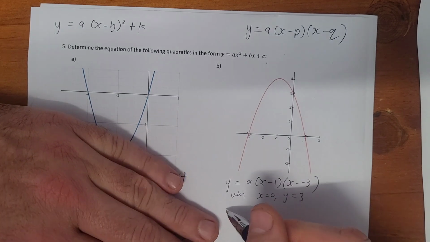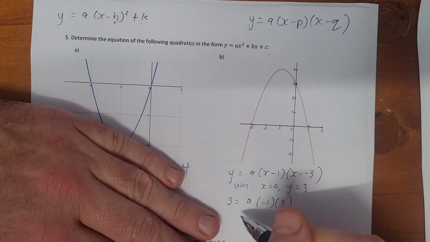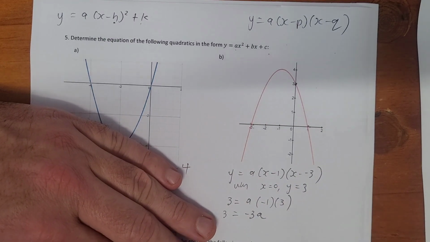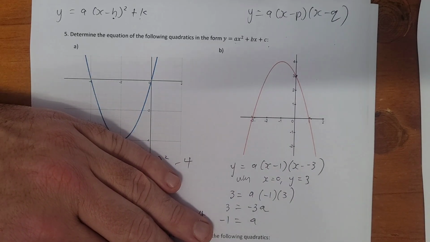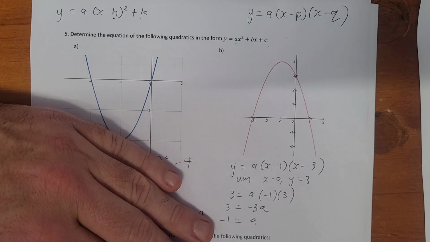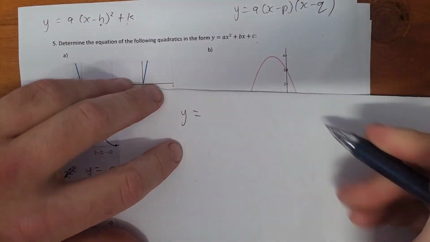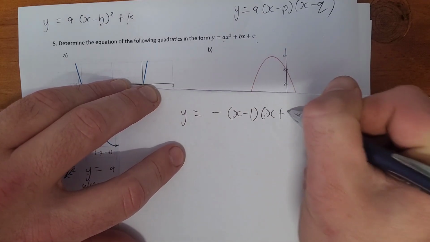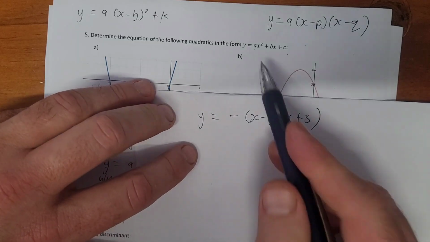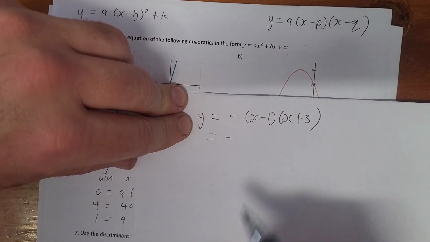So we'll put 3 where the y is, and we'll put 0 where the x is. Okay, so this gives us 3 equals minus 3 times a. So we divide both sides by minus 3 to get a is negative 1. Now, if we're going to fully expand this one, what we're going to use here is FOIL. We have the equation of this quadratic is minus 1, x take 1, x plus 3. That's it in linear factor form, but remember this question has asked us to present it in general form. So what I'm going to do, I'm going to leave the negative out the front for now.